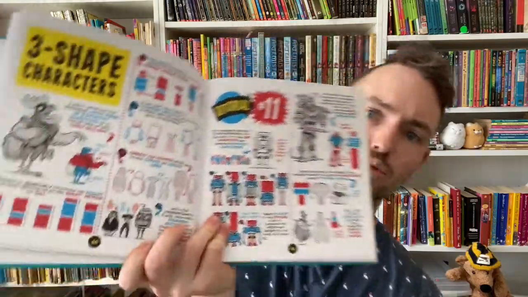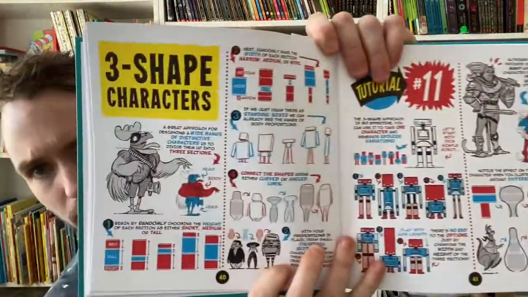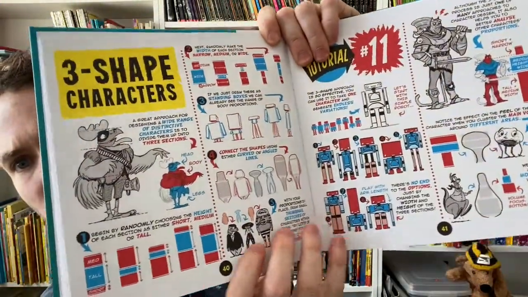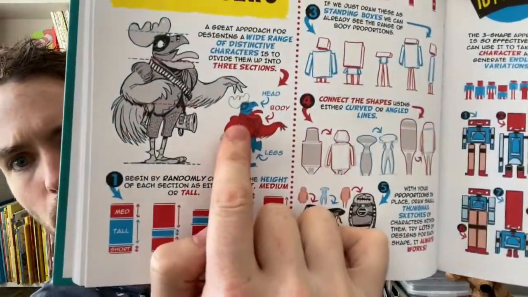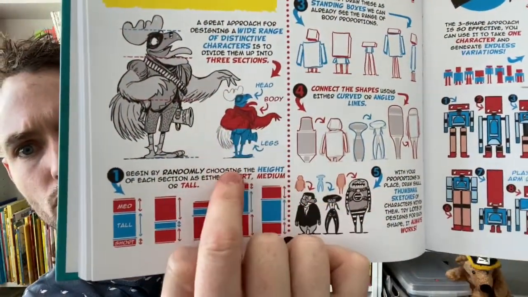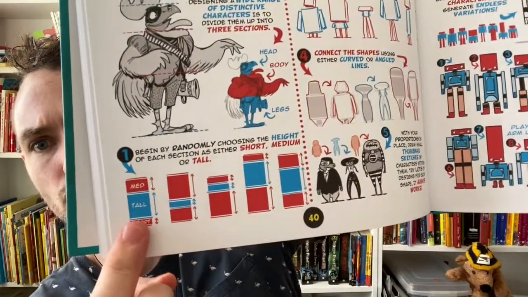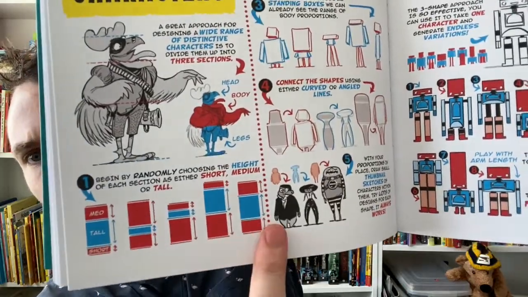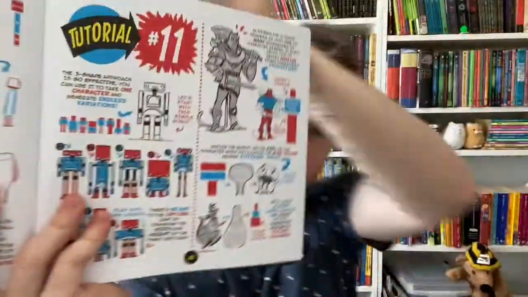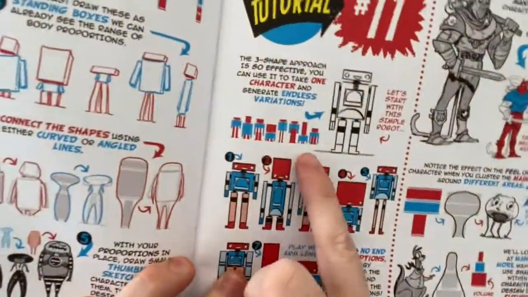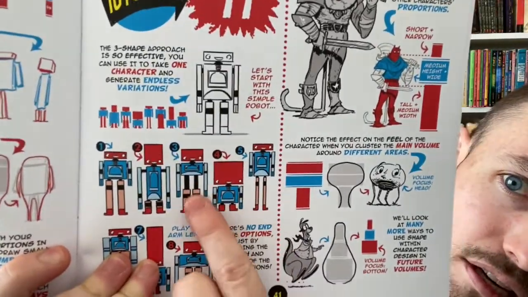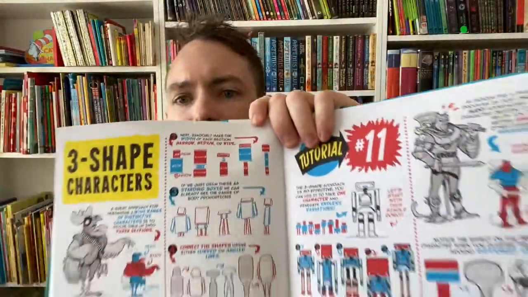I just want to focus on the character development and this one technique that I've found extremely useful called 3-shape characters. Now, it's basically when you divide your character into 3 parts: the head, the torso or the body, and the legs. And you can vary the width and height of those 3 parts and come up with lots and lots of different designs. So you can see Lorenzo's used the example here of robots. Some robots have very small heads and long bodies, long legs. So I guess it's all about sort of mixing up the shapes.